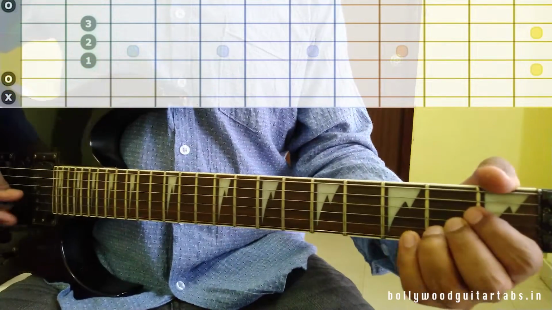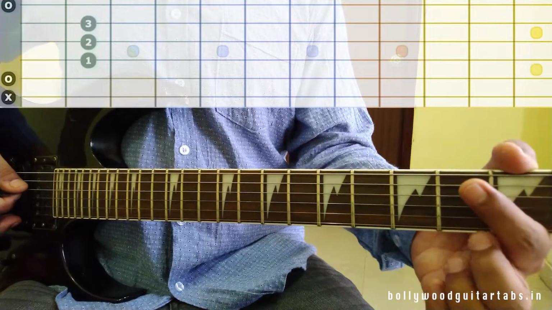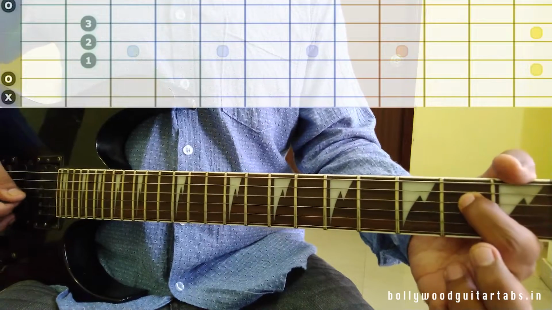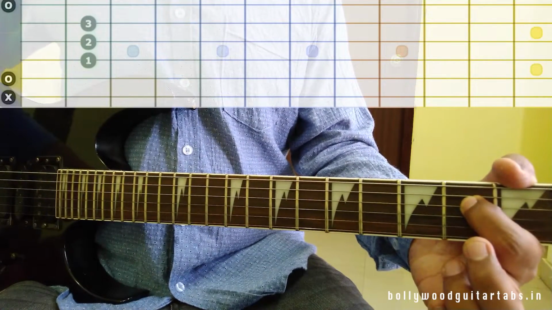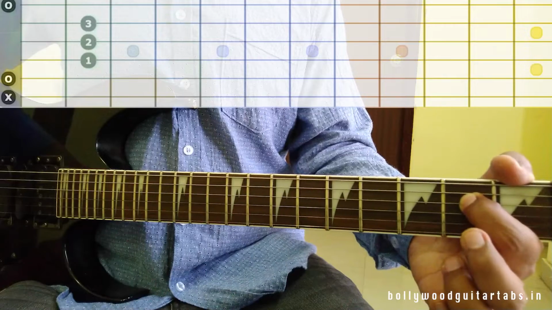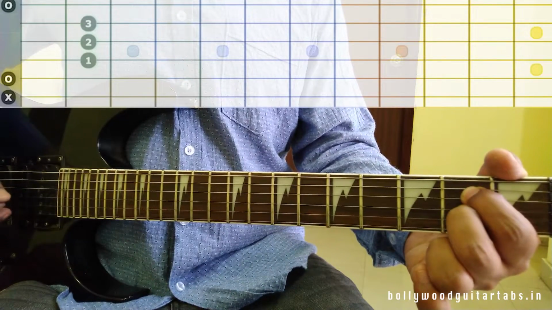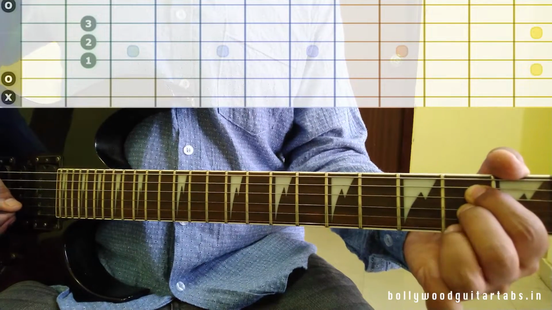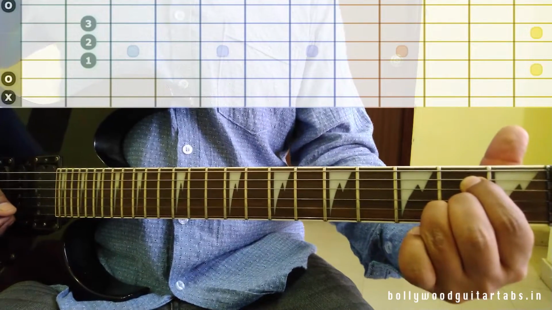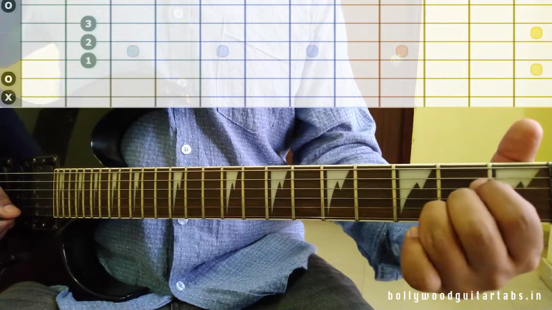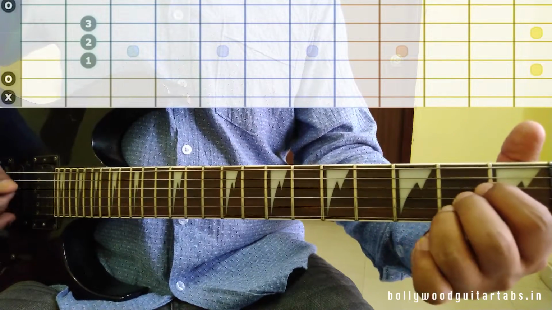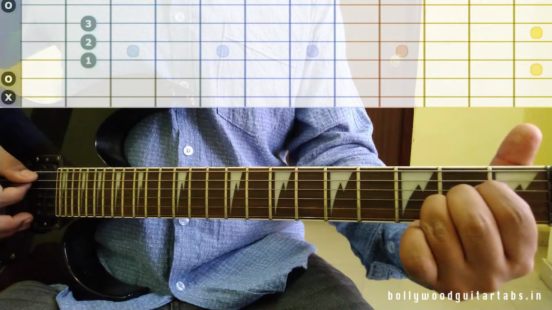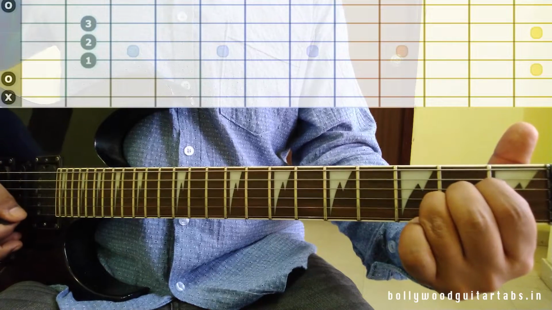So in the example of A major over here, the first finger has to be placed on 4th string, 2nd fret. And similarly, second finger has to be placed on the 3rd string, 2nd fret. The third finger has to be placed on the 2nd position of the 2nd string. And as you can see, there is an O sign on the top of the 1st and 5th string. That means these are the open strings and these are to be played.